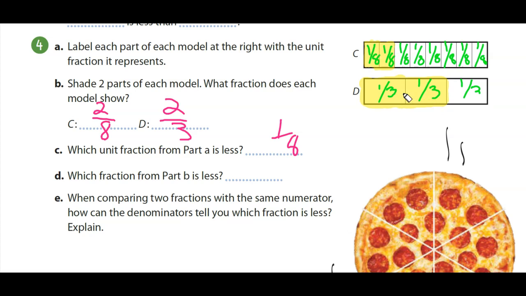Excuse me? Oh, okay. 2/8, not 2/3. 2/8 is less. I mean, look at it. Here's 2/3 right here, and here's 2/8. Yep. 2/8 is less than 2/3.